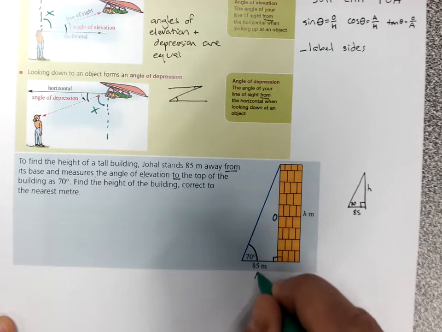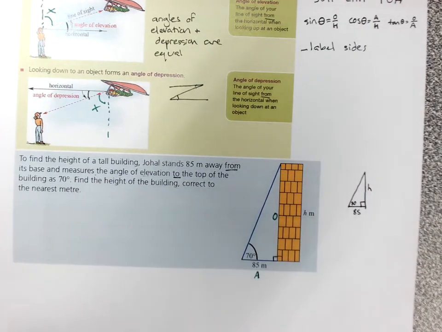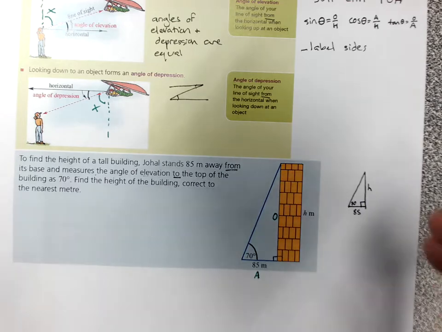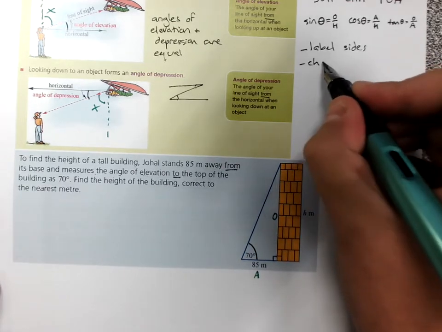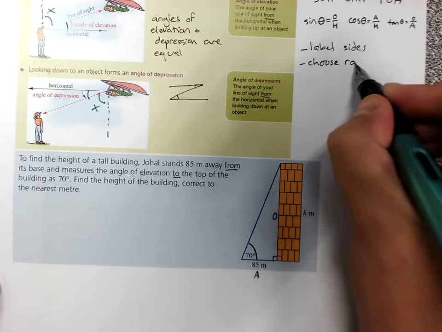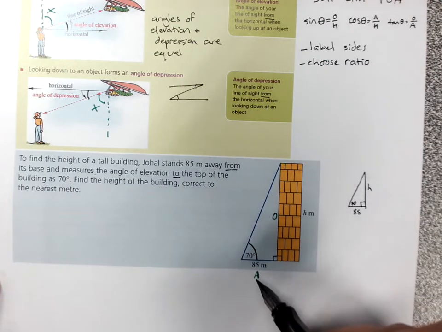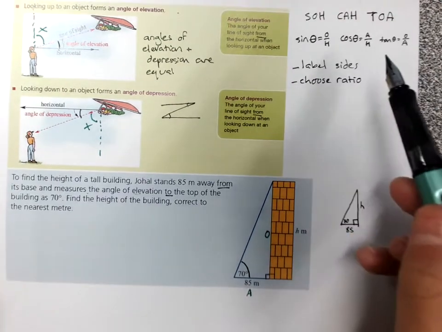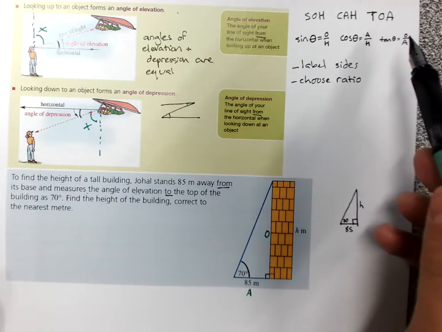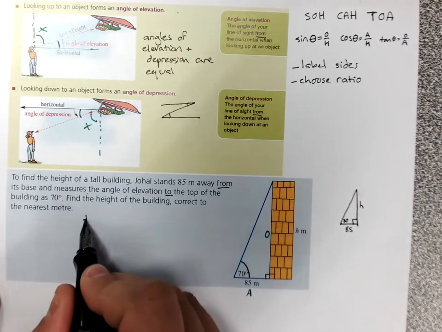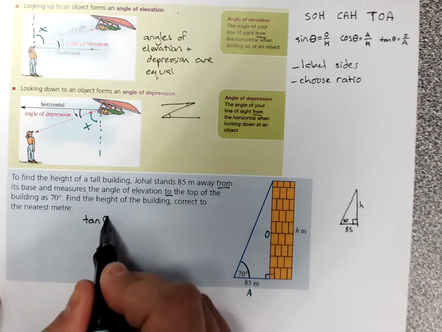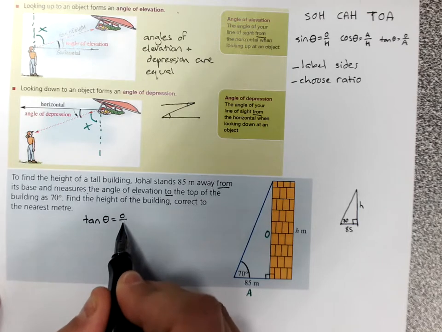This side that I know is the adjacent. Label sides, choose and write the ratio. O and A. Which ratio has O and A? It's tan. I write the ratio, including the angle: tan theta equals opposite over adjacent.